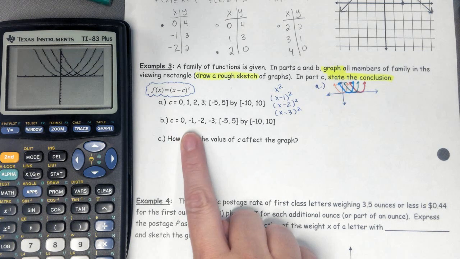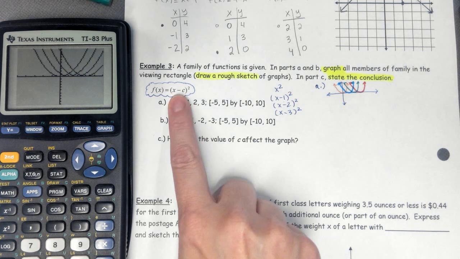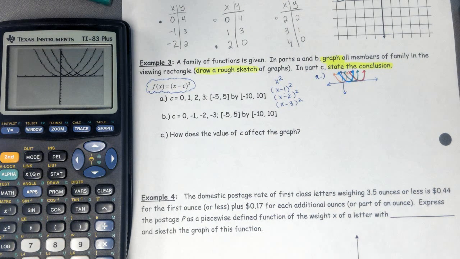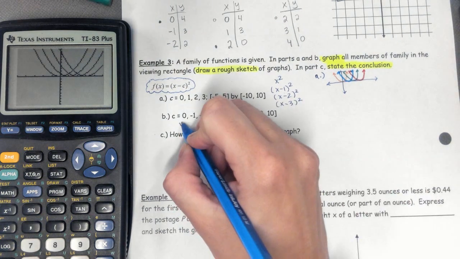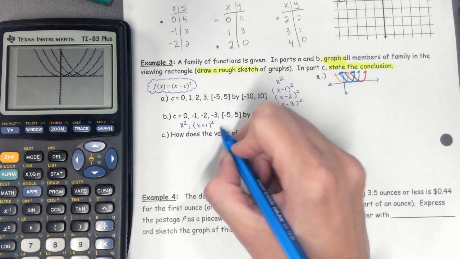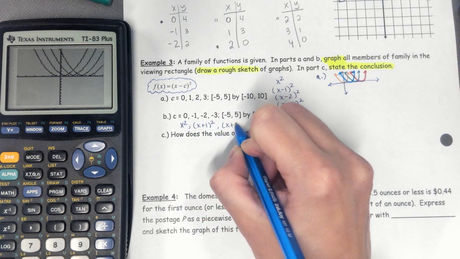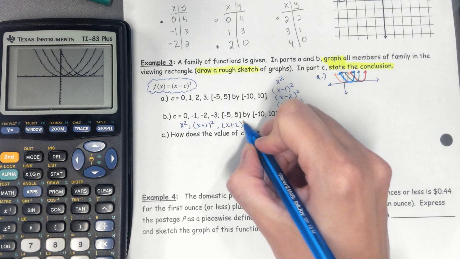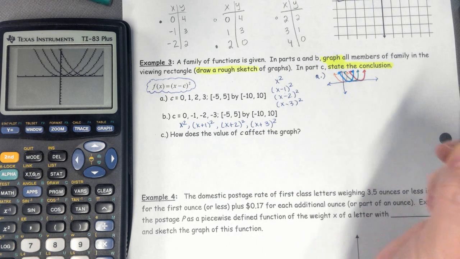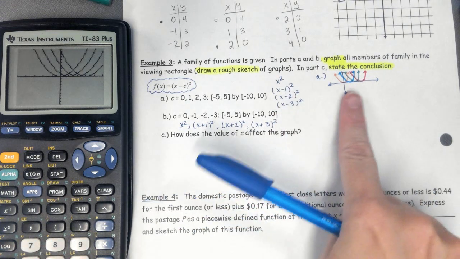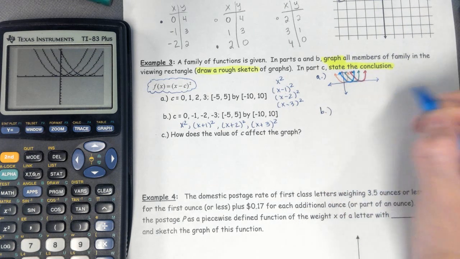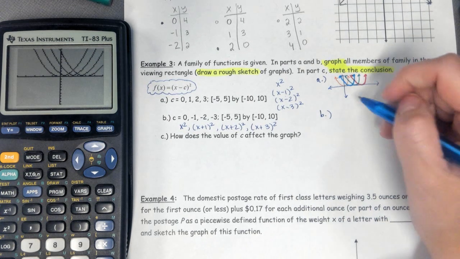Alright, now if they're negative, when you plug them in here, the x minus is going to become what? Plus. So we're going to be graphing x squared, x plus 1 squared. I do feel that we are intelligent enough where we could actually predict where these are going to go. So if these all shifted to the right, for B, they're all shifting where? Yep, to the left.